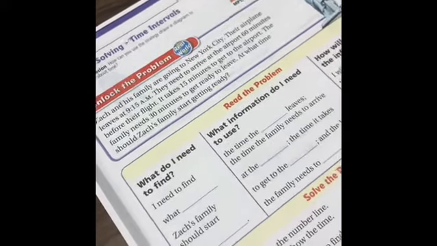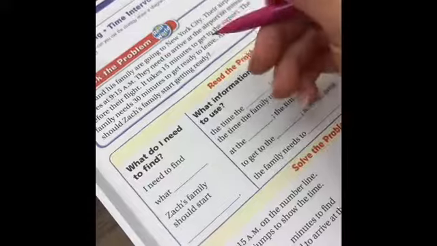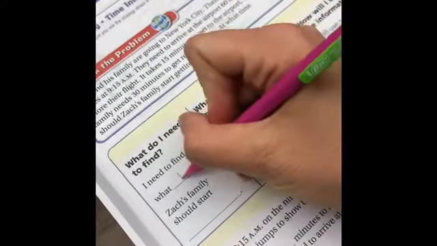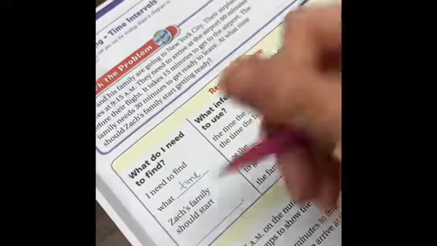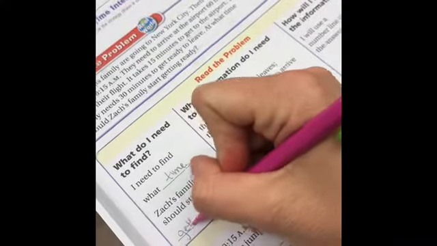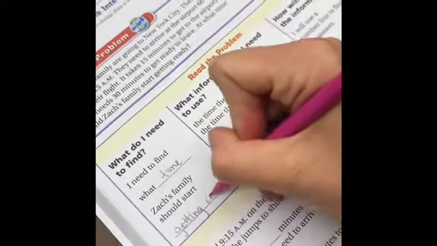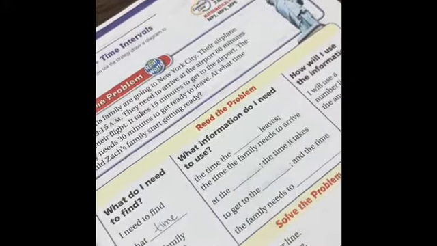So what do I need to find? I need to find what time Zach's family should start getting ready. What information do I need to use?